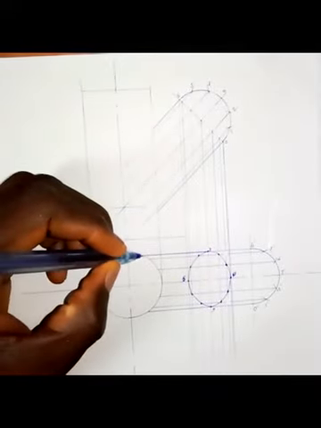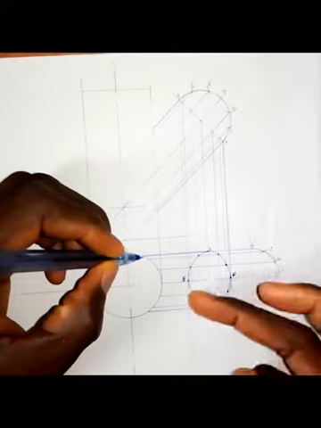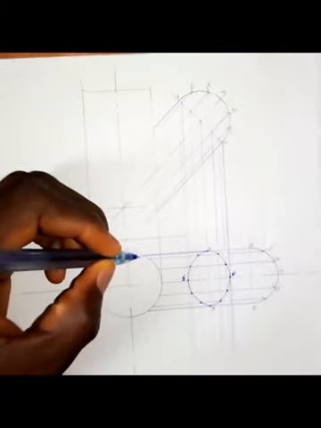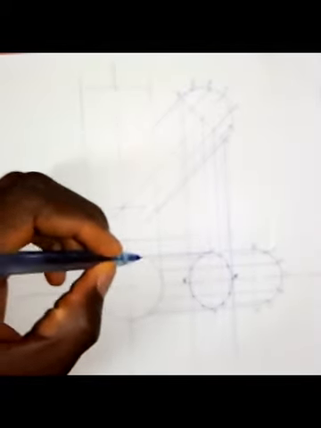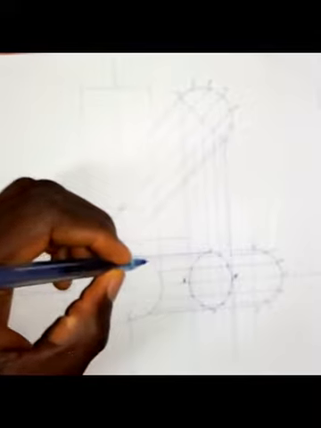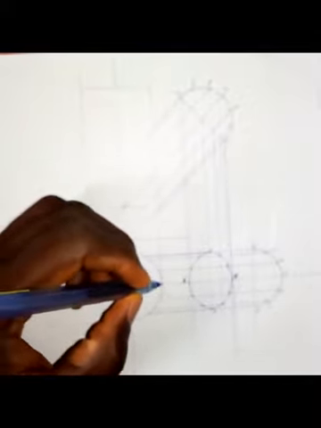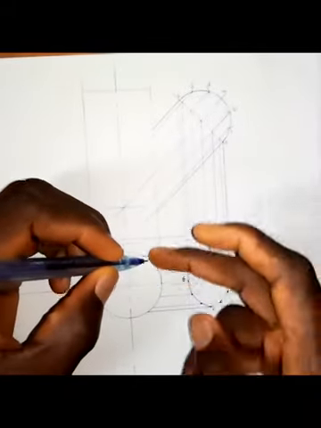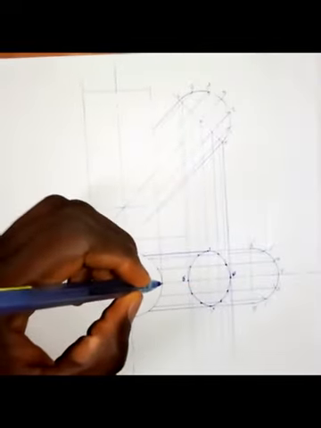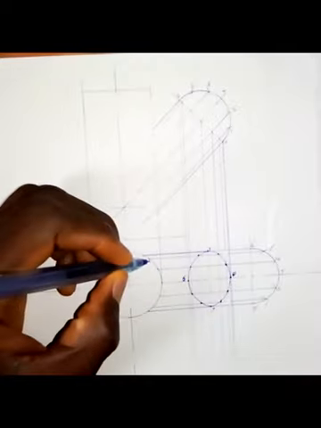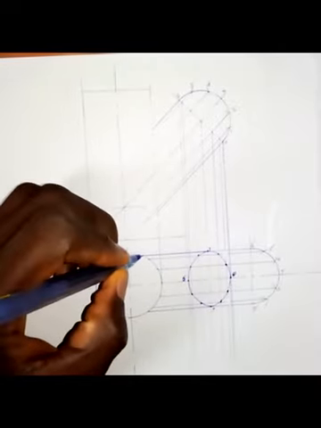So the next thing I'm going to do is that at the points where these lines drawn from the plan of the penetrating cylinder touch the circle, I'm going to draw vertical lines into the vertical cylinder. This one is already drawn as a vertical line. So I will also draw a line from this point, and also from this point.